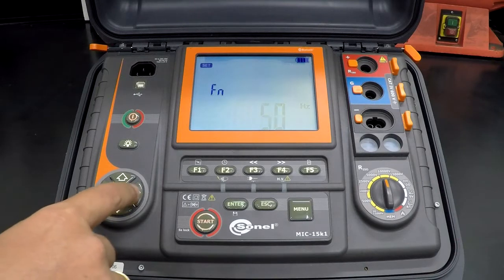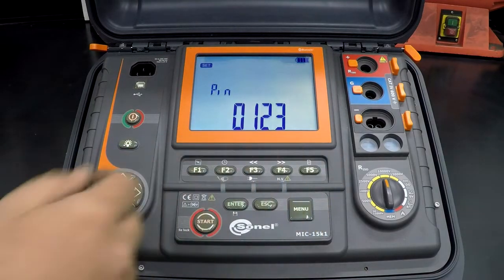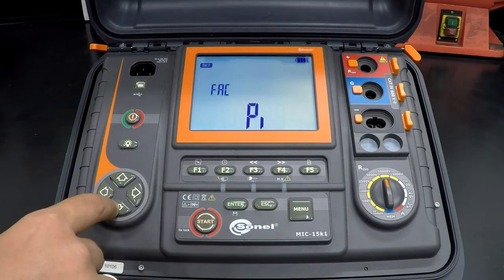In the settings menu, you have the main frequency, the automatic switch-off time, the safety PIN code, and absorption coefficients PI and DAR. So what's the difference between those two parameters, PI and DAR?